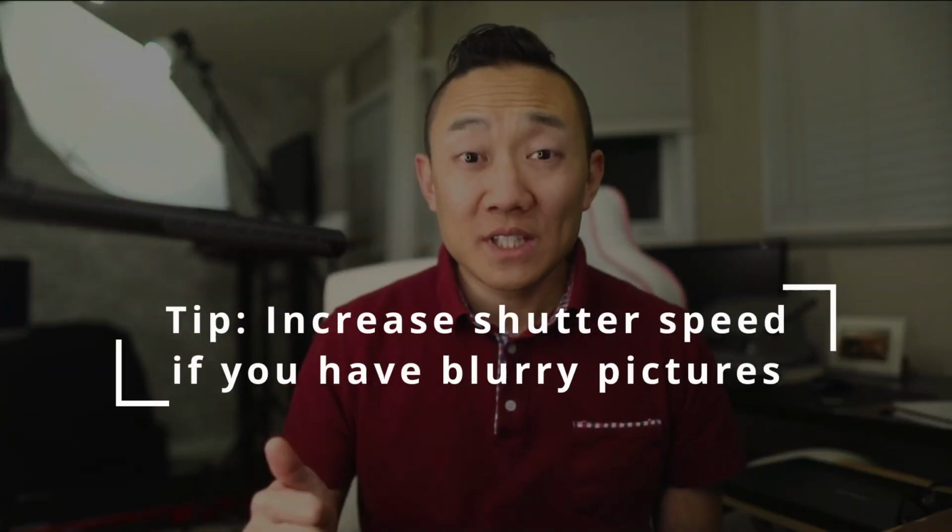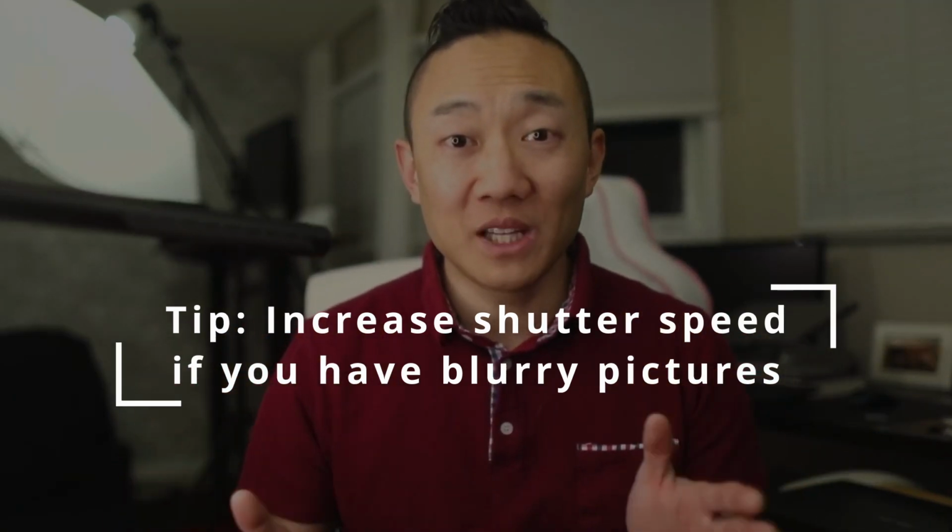In fact, a huge tip for beginner photographers: if your photos aren't sharp, most likely your shutter speed is not high enough. So try increasing your shutter speed. That should help eliminate motion blur and camera shake. Yes, that's right, camera shake. You can actually shake the camera a little each time you take a picture.